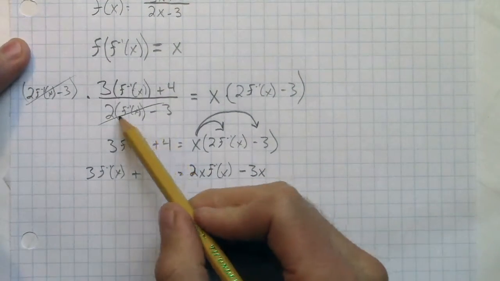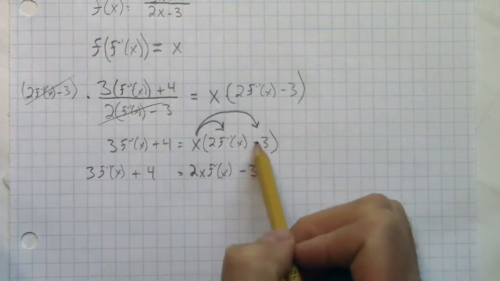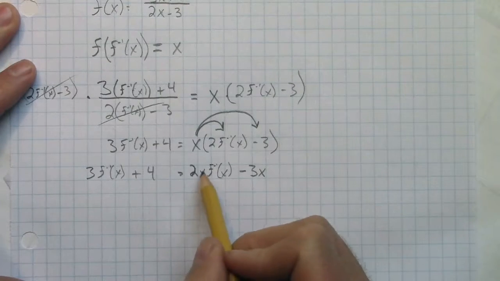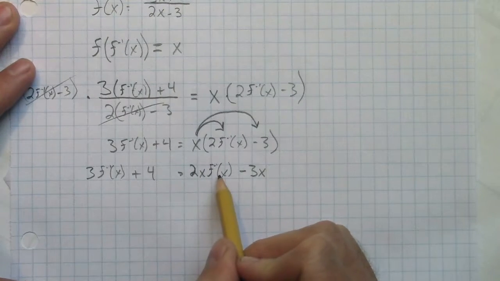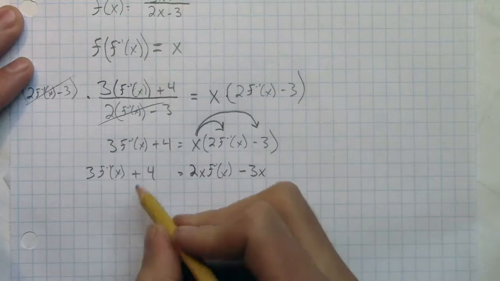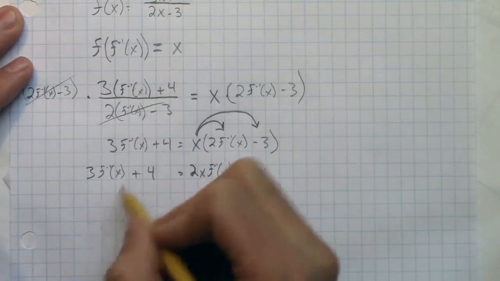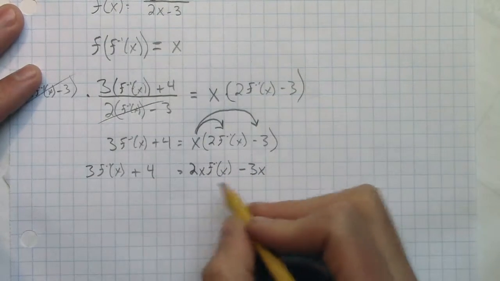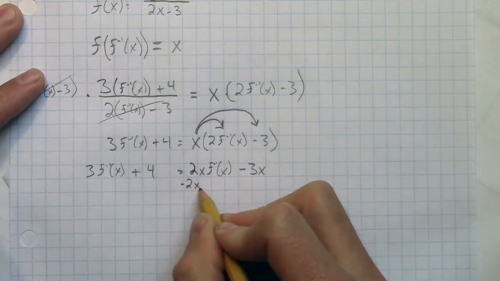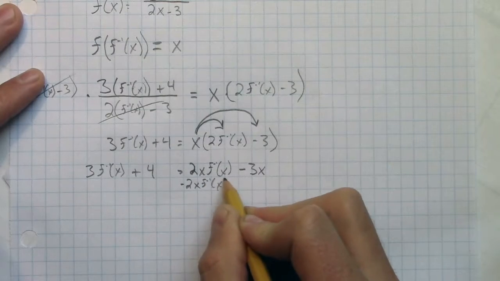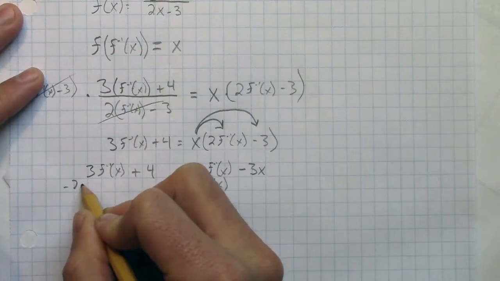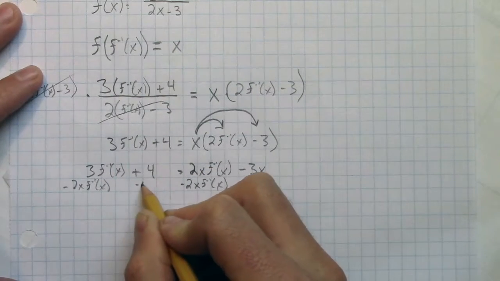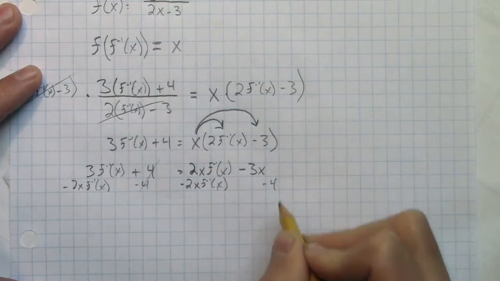So first skill was multiply times the denominator, then distribute. Now I need to get all the inverses grouped on the same side of the equal sign. So I'm going to move these 2x f inverse of x over here, and at the same time I'm going to move the 4 over this way, because I want to get all the f inverses of x over here and everything else on the other side. All right, so basically just algebra stuff. Subtract 2x f inverse of x from both sides, minus 2x f inverse of x. At the same time I'm going to subtract this 4. So that's going to go away too. I'm going to subtract 4 over here.